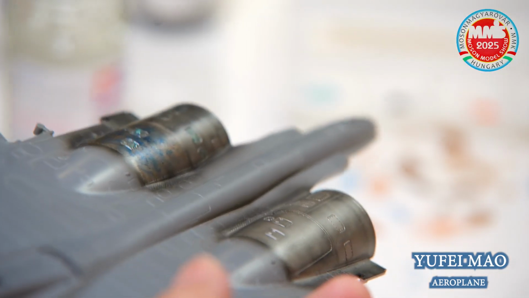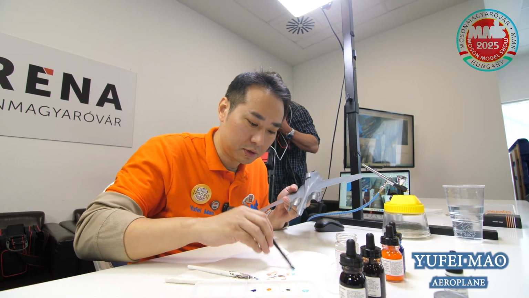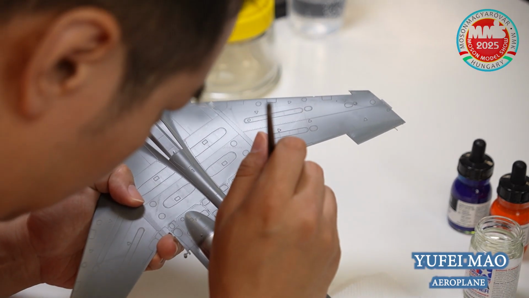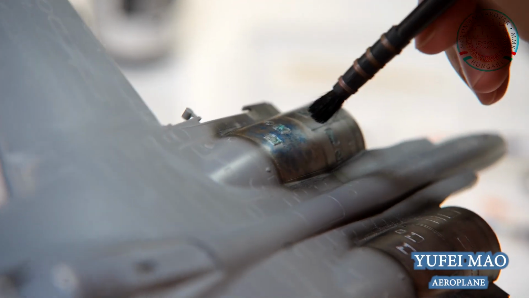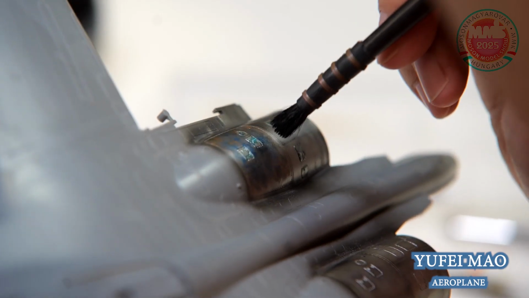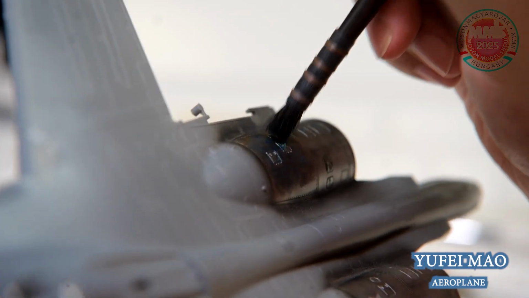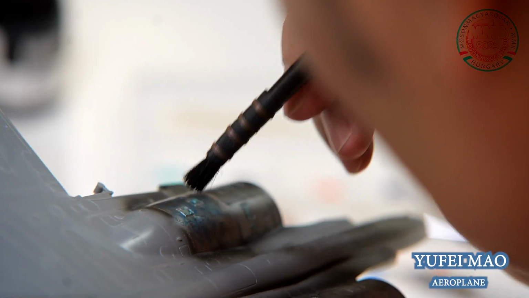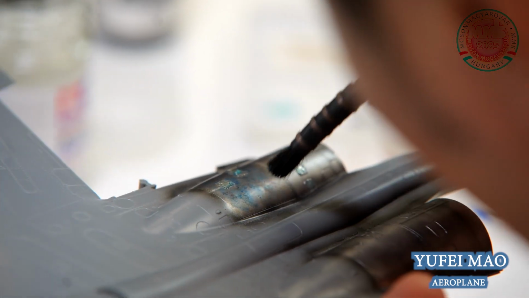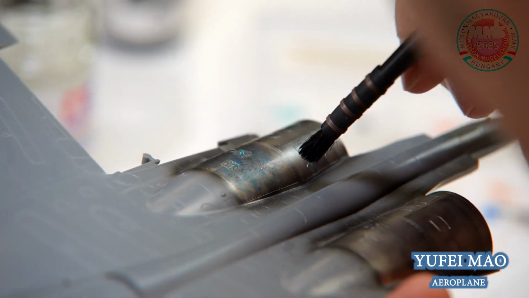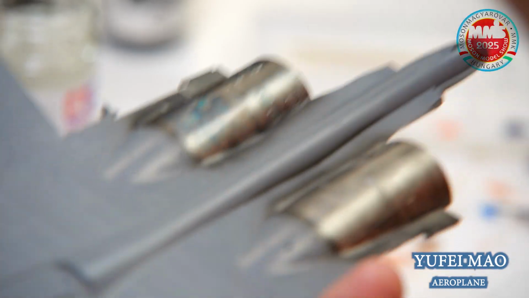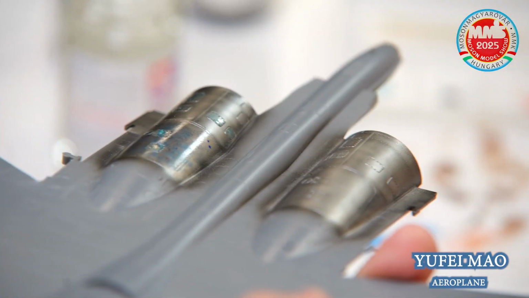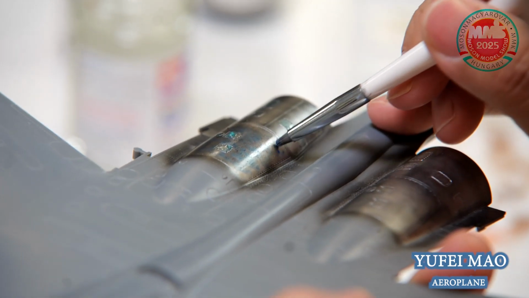So we can see the edge is a little bit too sharp. We want to soften it, blend more, to have a more natural look. If somewhere you need more blue, just add it, dot, blend it.